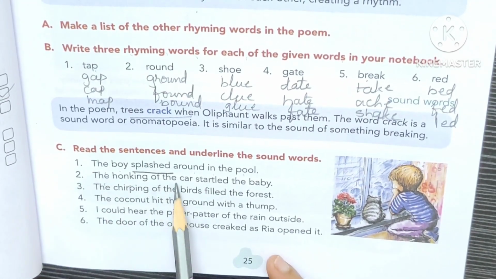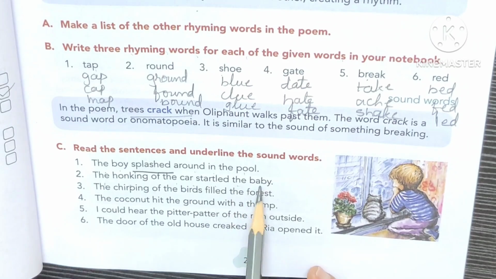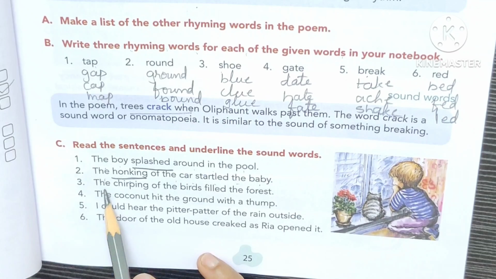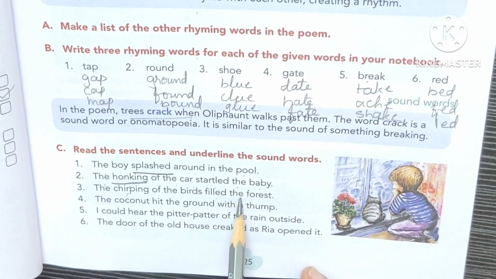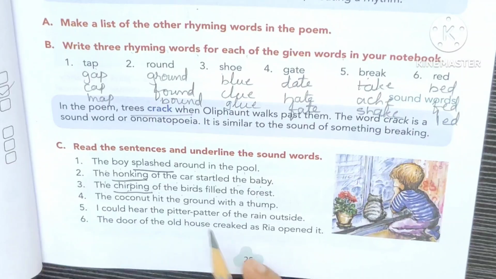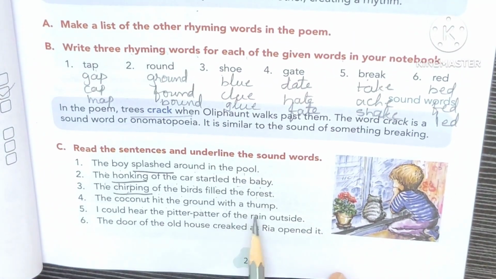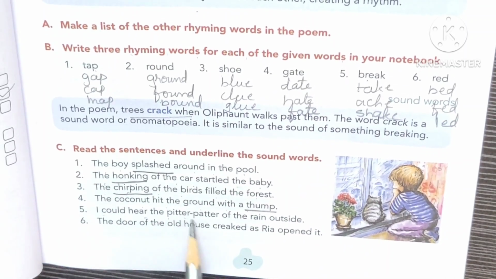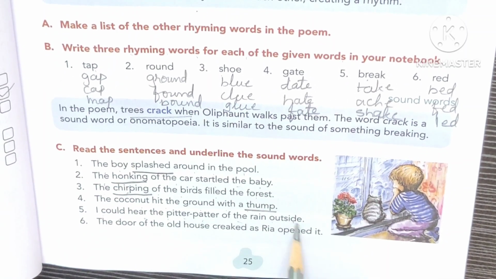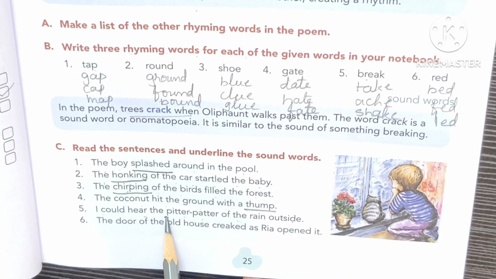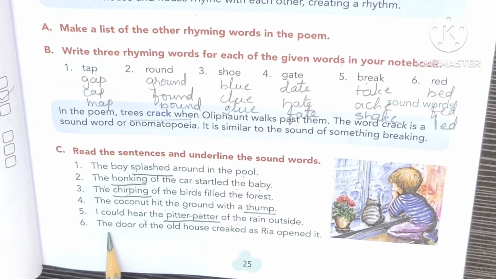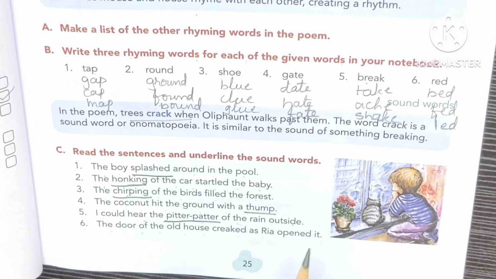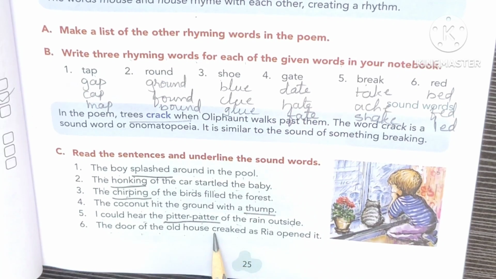The honking of the car startled the baby. Honking. The chirping of the birds filled the forest. The chirping. The coconut hit the ground with a thump. Thump. I could hear the pitter-patter of the rain outside. So, what's the sound of the rain there? Pitter-patter. The door of the old house creaked as Ria opened it. How does it make a sound? Creaked.